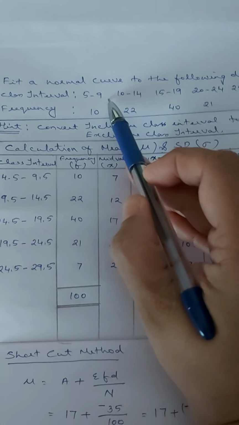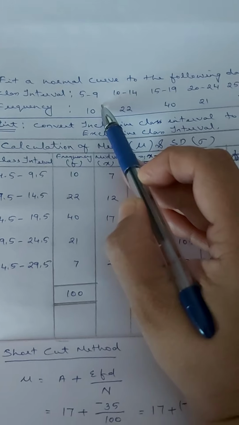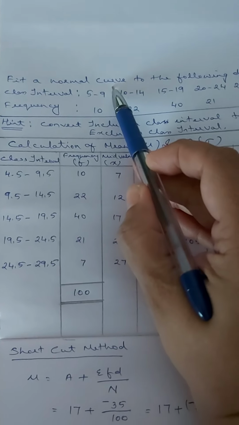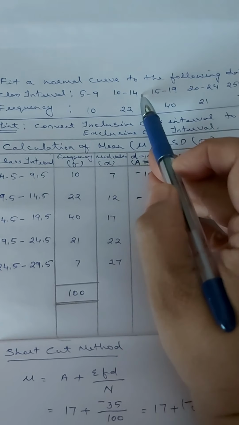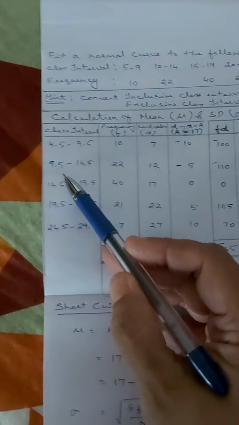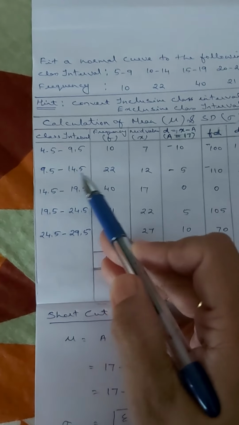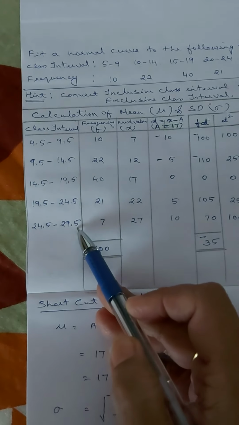Here the difference is 1, 1 divided by 2, that is 0.5. So 0.5 will be deducted from the lower limit and added to the upper limit. Again, 0.5 will be deducted from the lower limit and added to the upper limit. Then you will get the class intervals as 4.5 to 9.5, 9.5 to 14.5, till 24.5 to 29.5.